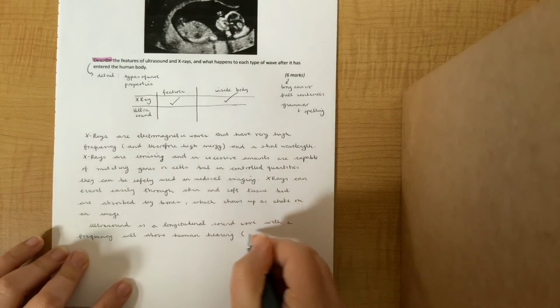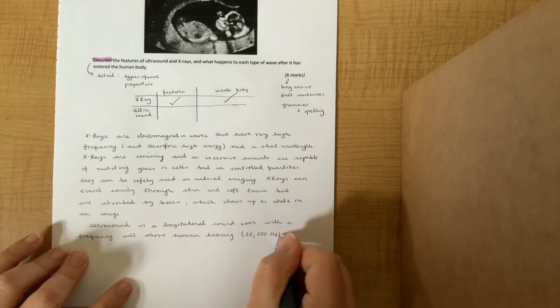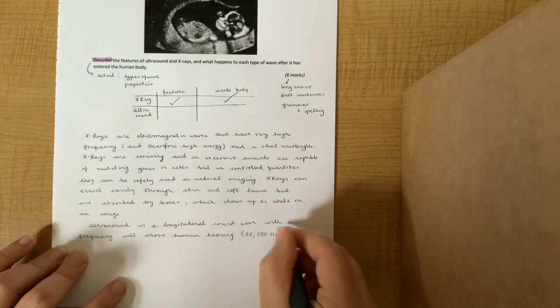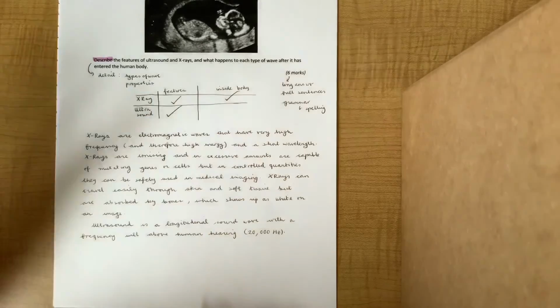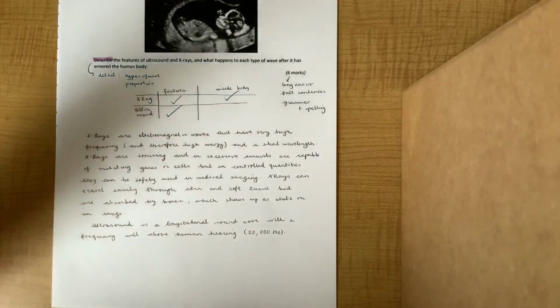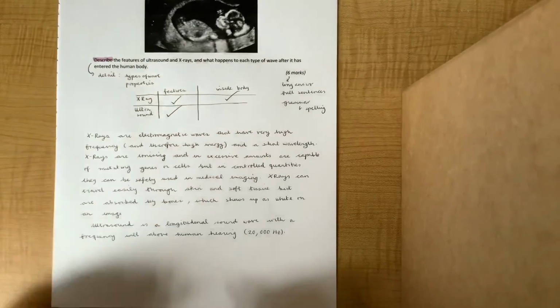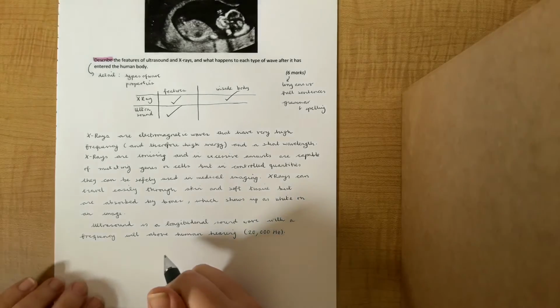It's actually got a frequency of about 20,000 hertz. So that's my features of ultrasound done. Okay, really simple. It's a sound wave, it's longitudinal, it's got a really high frequency, and it's above the human hearing range. Okay, all condensed into one nice sentence. Probably 2 marks worth of stuff there.